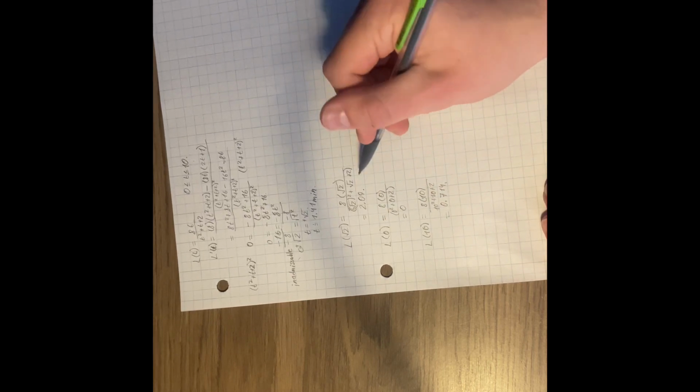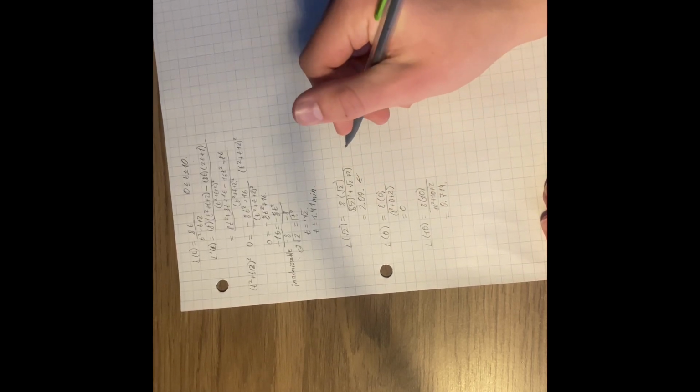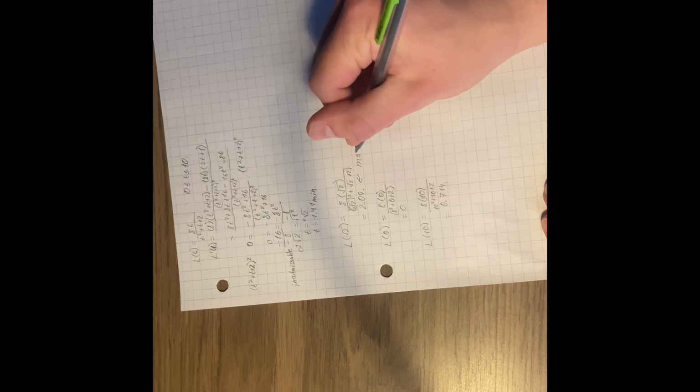So the highest number here is obviously 2.09, which is the maximum. So we can conclude that the maximum amount of antacid, 2.09, can be found at 1.41 minutes.